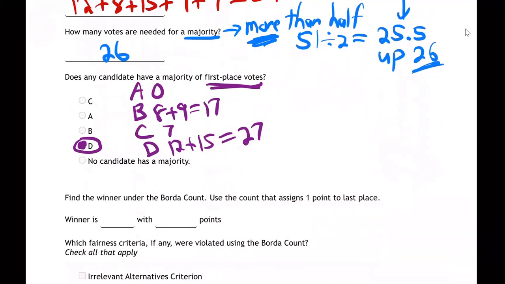Well, now here's the trick on this question. Now they're going to say, and by plurality, that person would certainly win. By plurality, by just looking at first place votes, like we do in America, if that was a presidential election, yeah, he would win for sure.